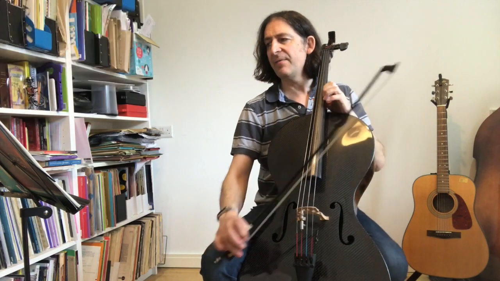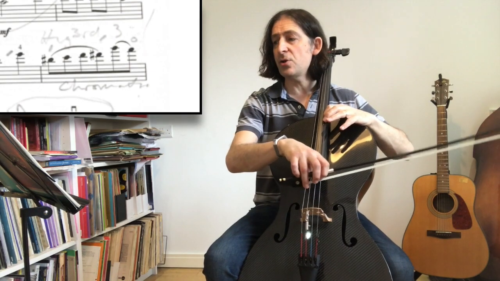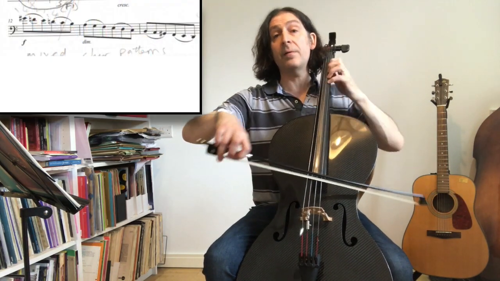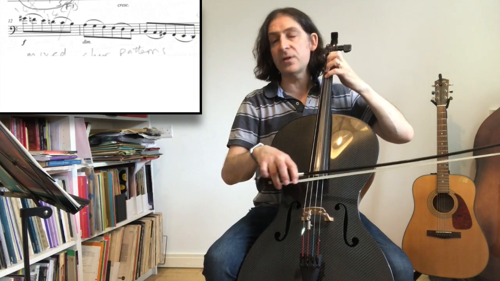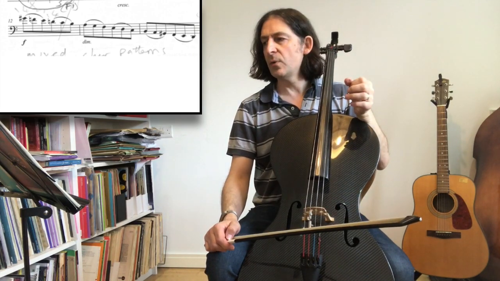Later on in bar 11 you've got 4 slurred notes and 2 and 2, very unusual. And then the next 3 bars you've got groups of 3, 1, 2, 3, 1, 2, 3, 1, 2, 3, 1, 2, 3, like that. So that's something else to watch out for.